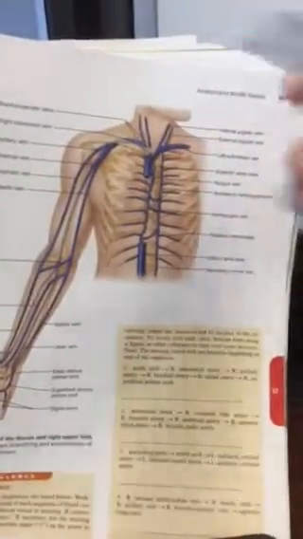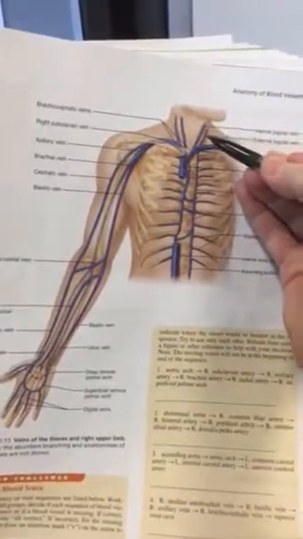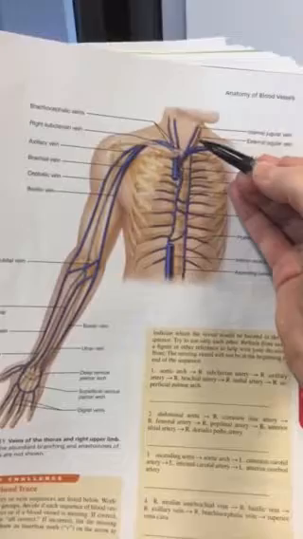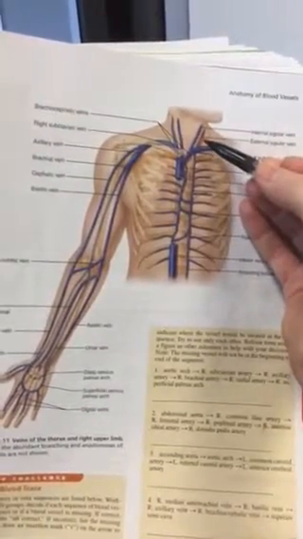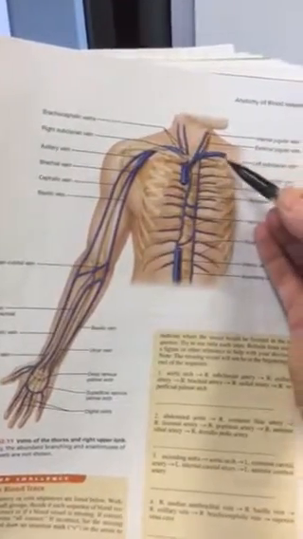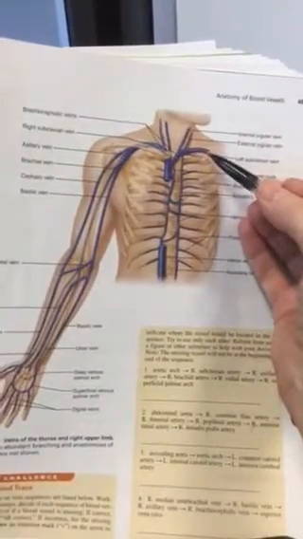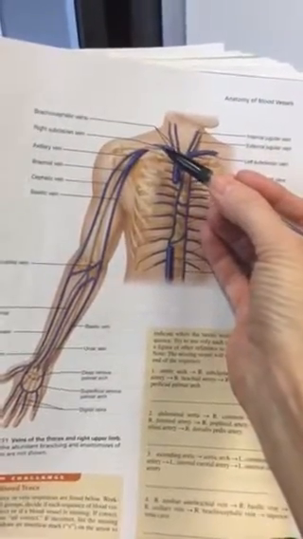They're the ones that are more medial here, and they are deeper up in the head. And then more superficial, or on the lateral side, we have the right and left external jugular veins. They are carrying deoxygenated blood from the head here to meet the left subclavian vein on the left side, of course the right subclavian vein on the right.